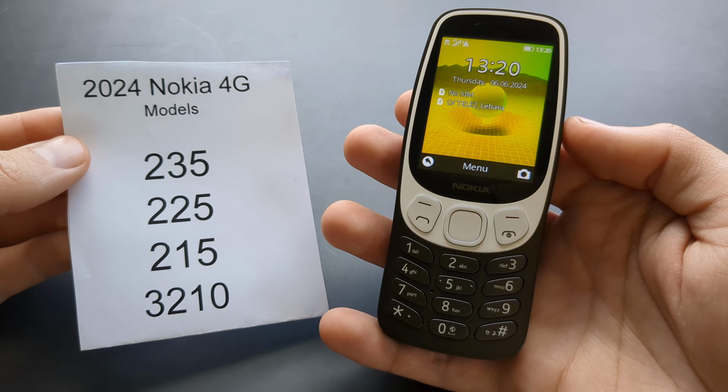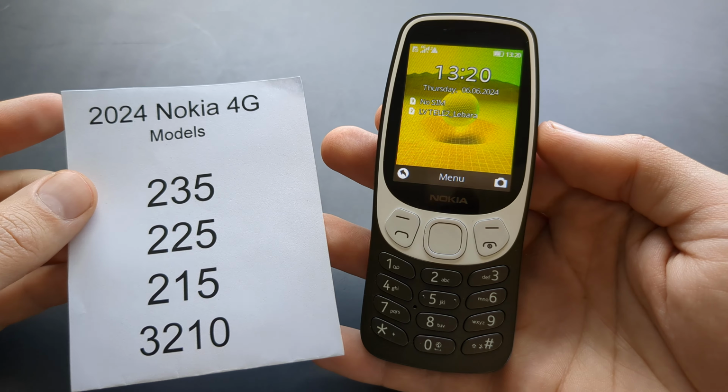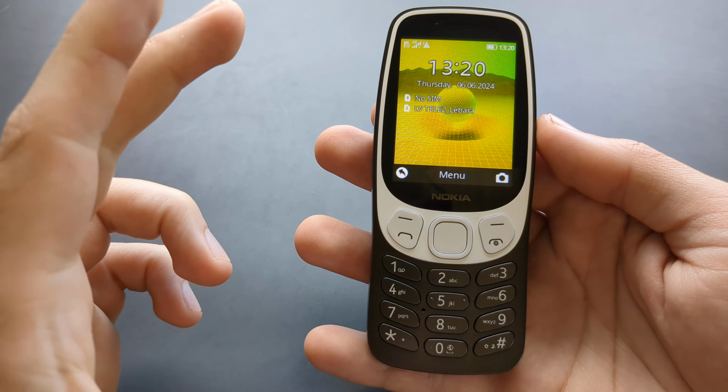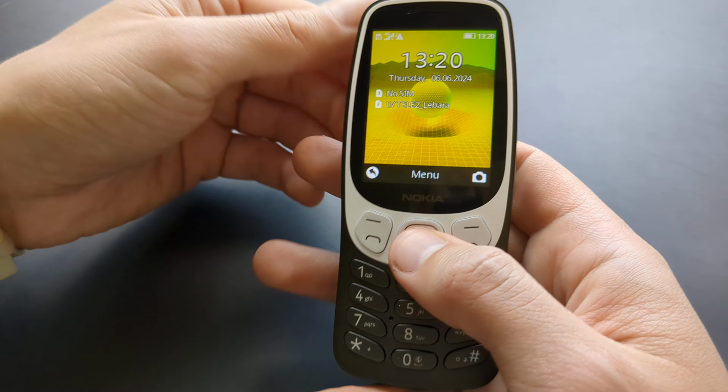Let me show you how to factory reset all of these Nokia 4G models. All of them have the same system. So maybe you have some bugs with the phone or simply need to wipe everything from the phone or maybe return it. We can simply return to the factory state.